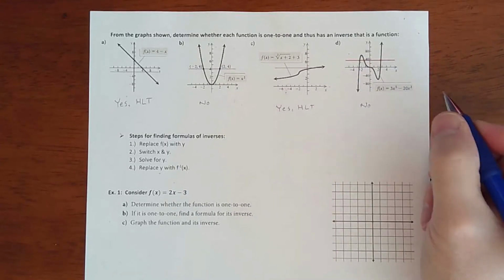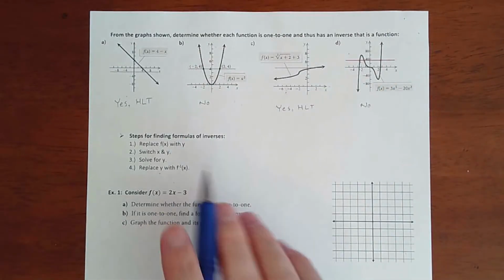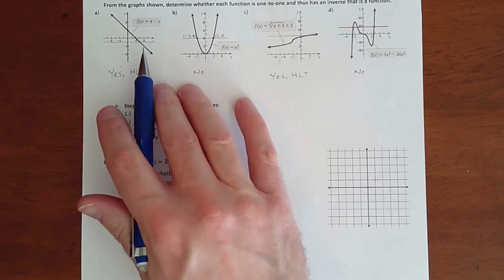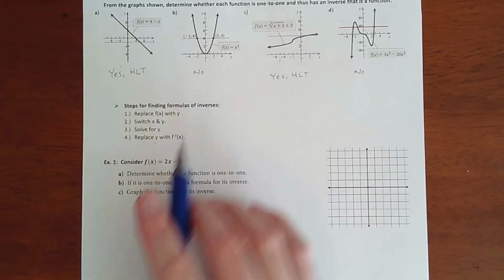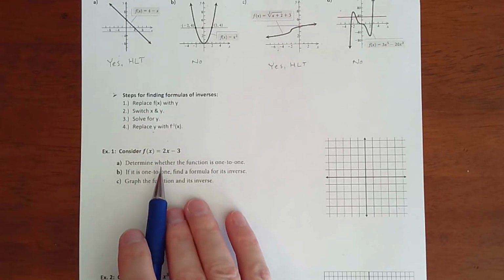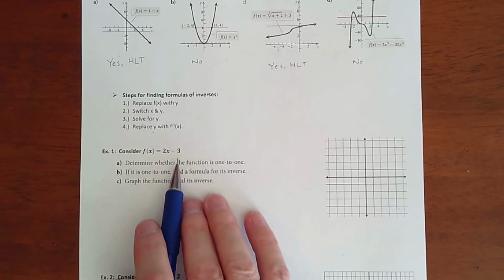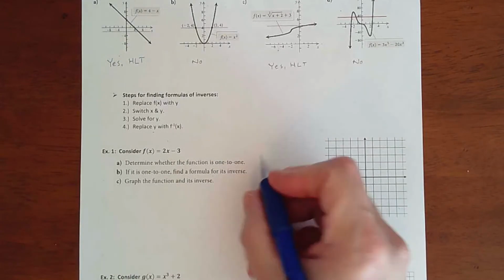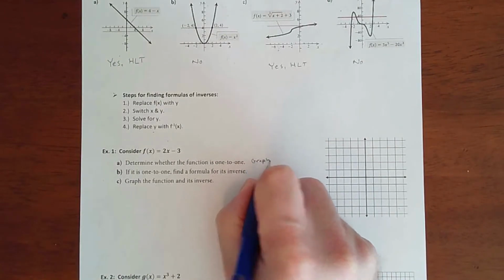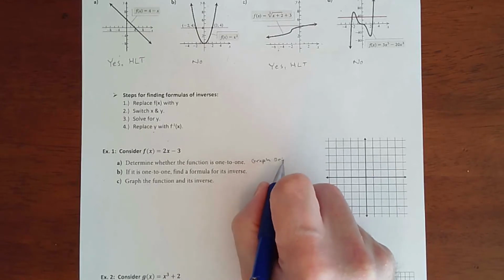All right. So how do we figure out whether that's going to happen or not? We're going to need to create our own graphs. So if we have this equation, we're going to try to determine whether the function is a one-to-one. To do that, the first thing we're going to do is graph the original.